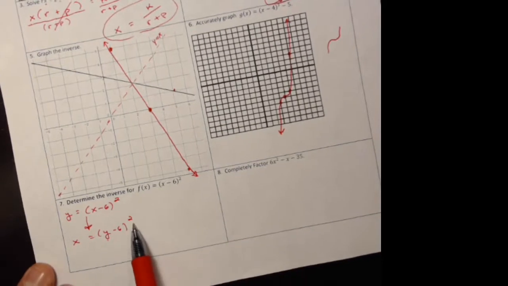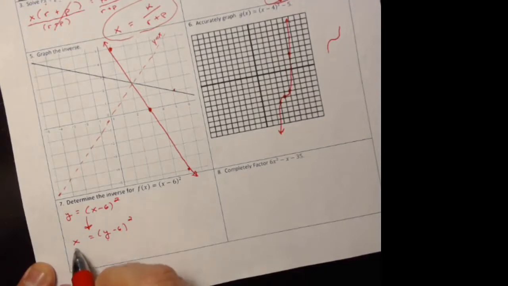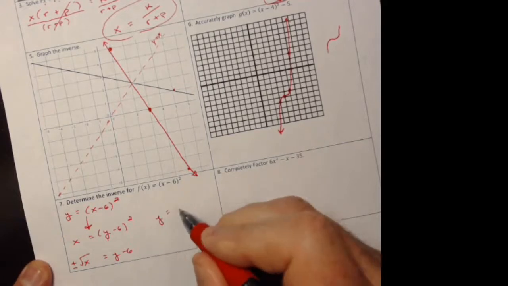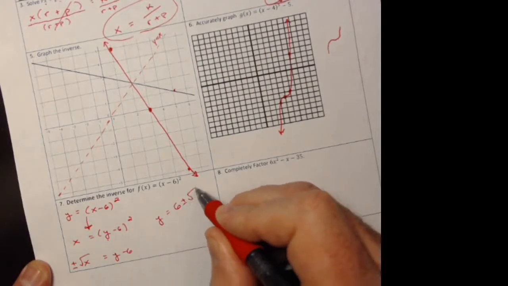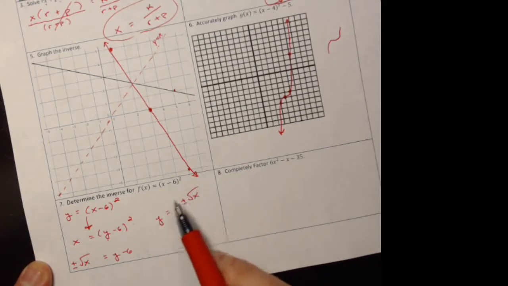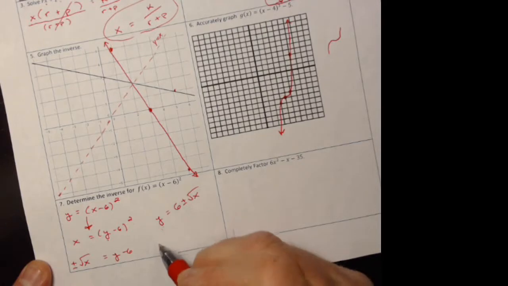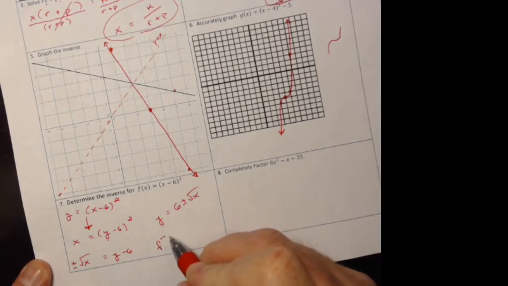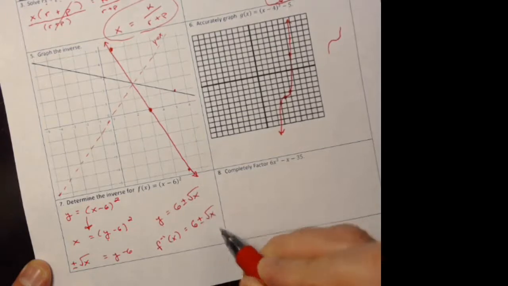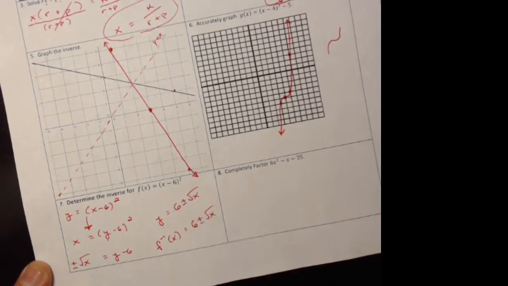So undo the square with a square root. I'm going to take the square root of this side, and I'm going to take the square root of this side. It's going to undo the square. Then I'm going to add 6 to both sides. And that's the inverse. If you want to get a little more official, you could say the inverse of f of x is 6 plus or minus the square root of x. Either one of those is good, though.